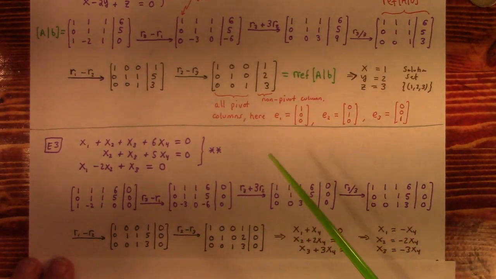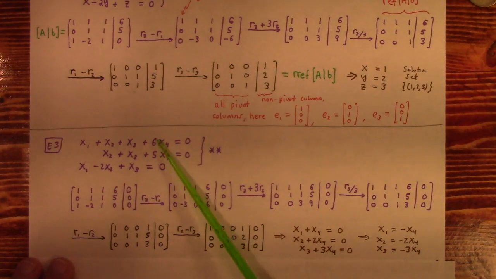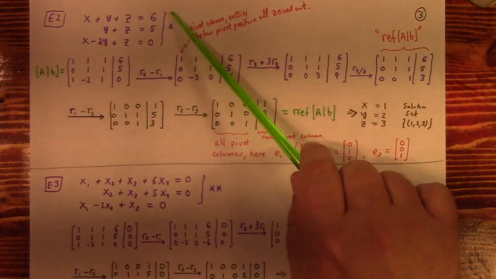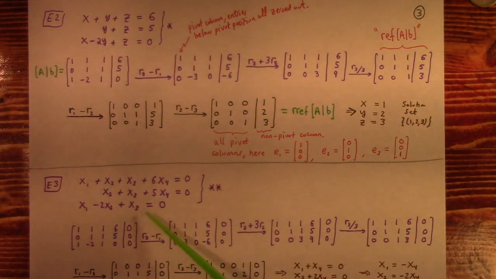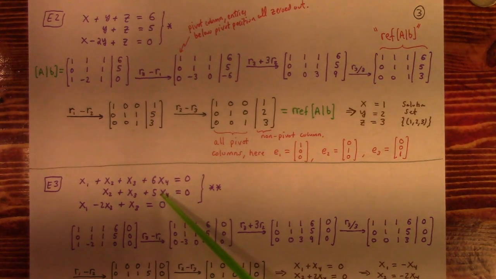And it actually doesn't change anything if I make the 6, the 5, and the 0 part of the coefficients. In the original system, 6, 5, 0 were inhomogeneous terms. In this example 3, 6, 5, and 0 were the coefficients of x4 in the coefficient matrix.